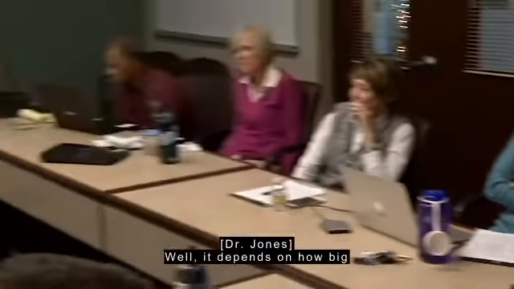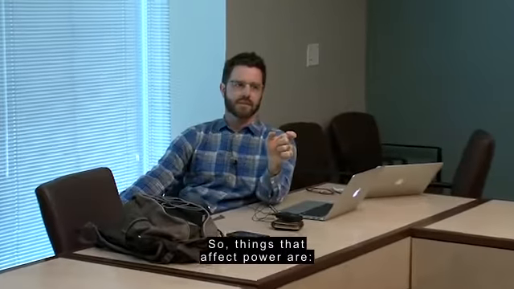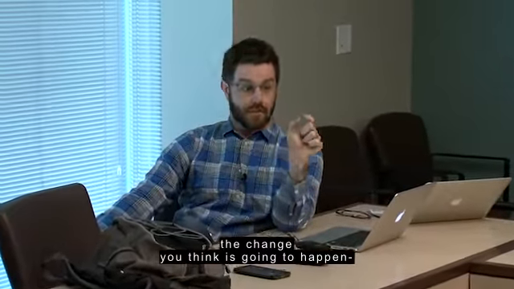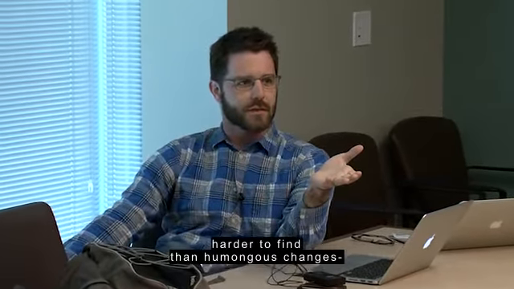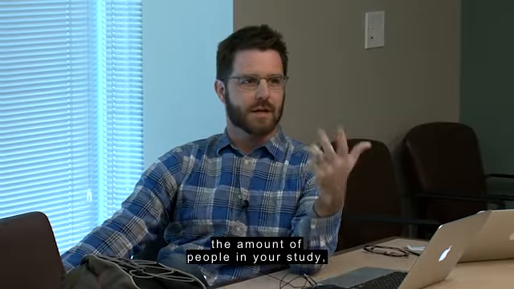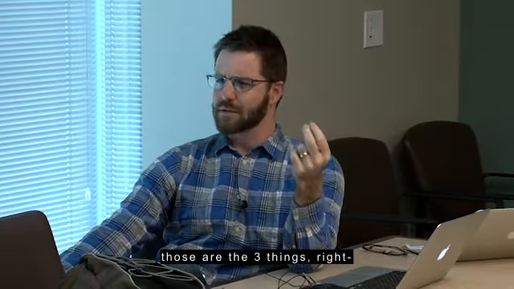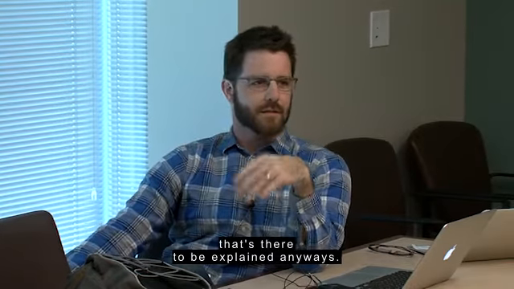Well, it depends on how big the effect is you're thinking is going to happen. So things that affect power are the change you think is going to happen. Of course, smaller changes are harder to find than humongous changes. The amount of people in your study, the amount of variability, those are the 3 things, right? The amount of variability in your outcome measure that's there to be explained anyways.